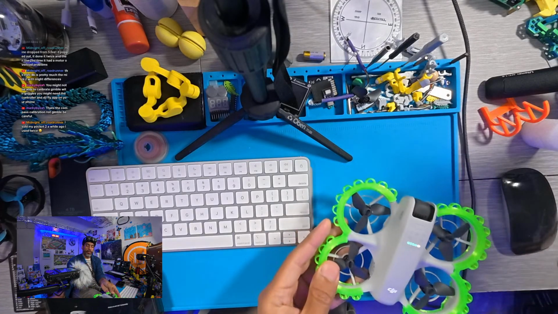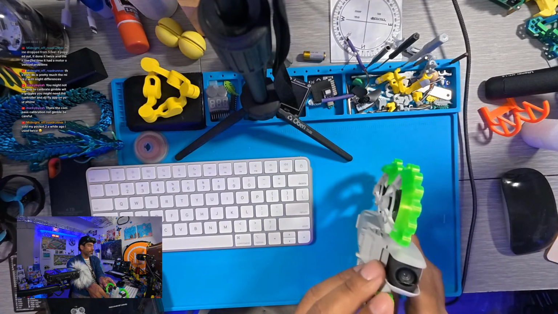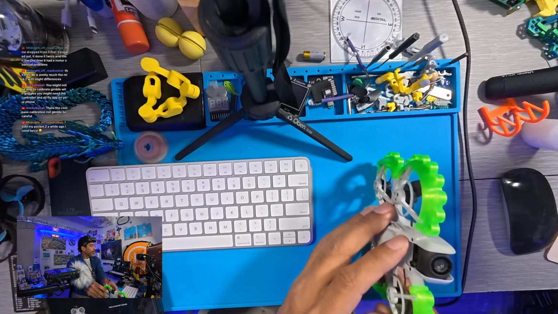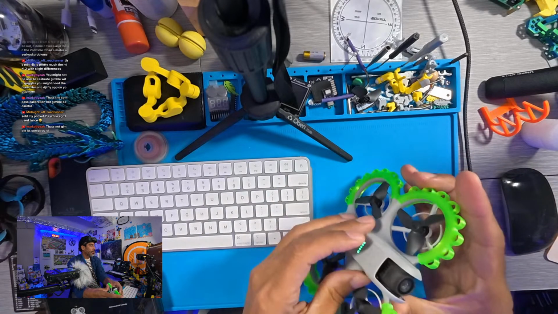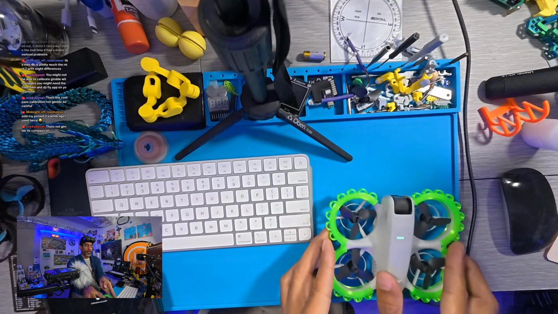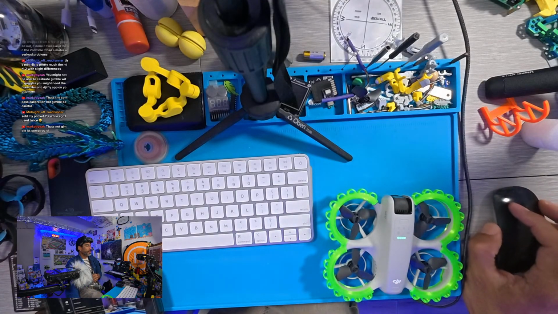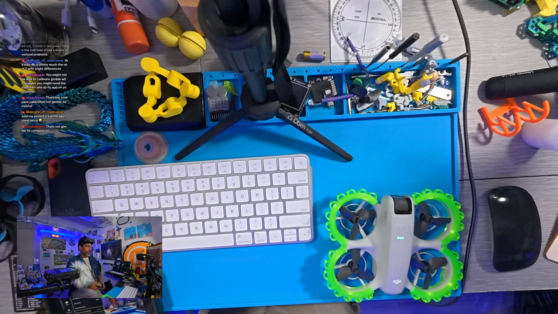Let me put that out of the way so we don't scratch it. Oh, nice. So now we'll do it this way. It's spinning. Okay. Calibration successful. Nice. So now we'll shut it off. Nah, no need to. And so now we'll just go back. We'll try both ways. So there we go.